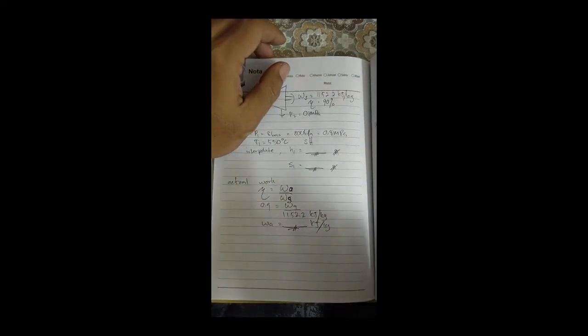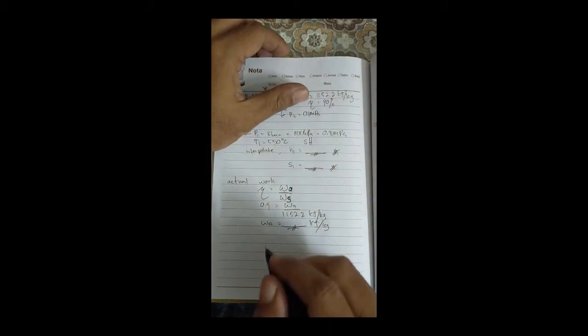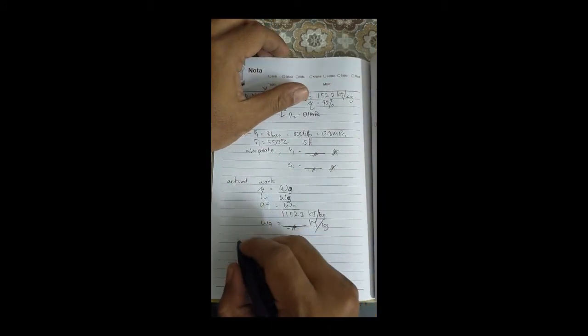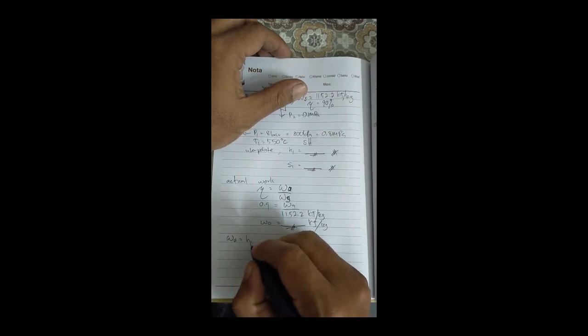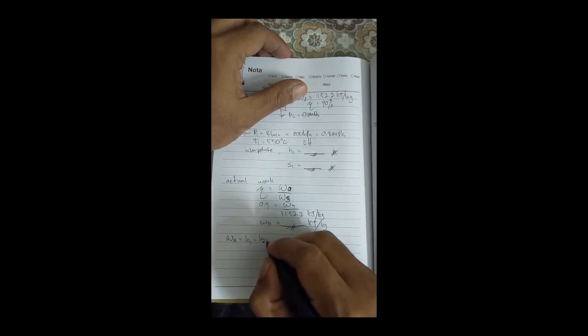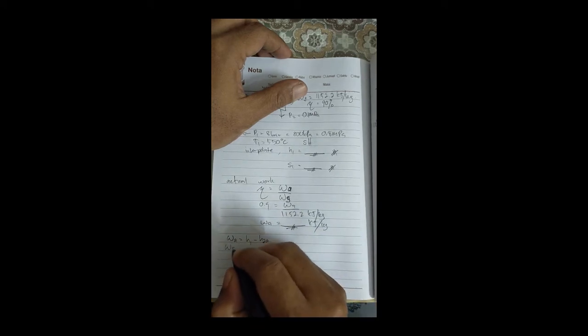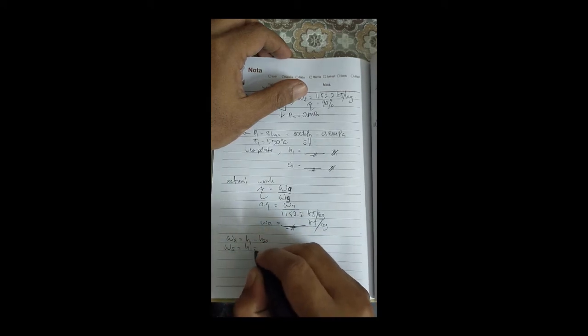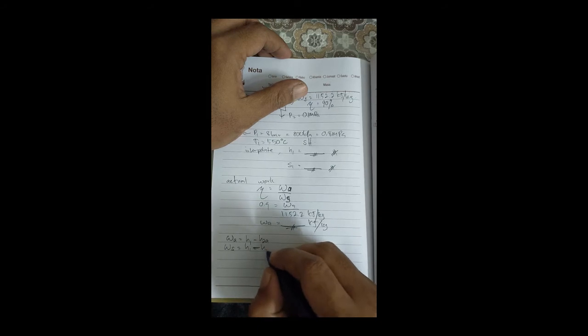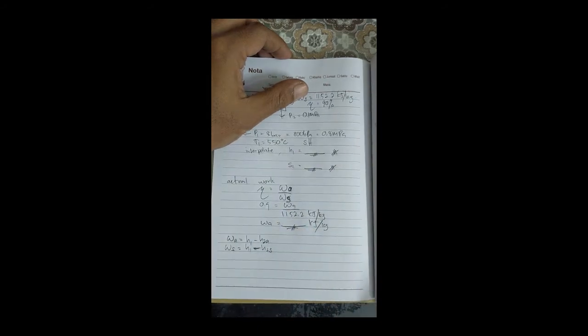Alright, also from here, as we know that work actual is H1 minus H2 actual. Work isentropic is H1 minus H2 isentropic. So the calculation is to find the actual exit turbine.